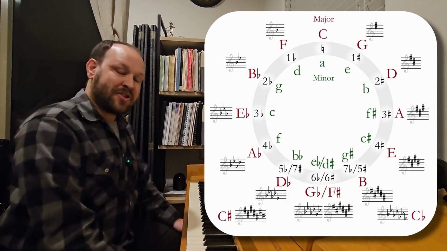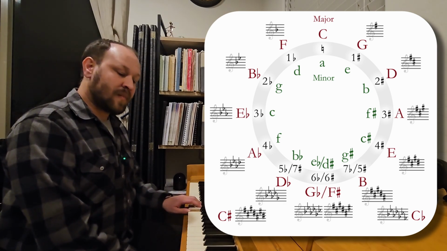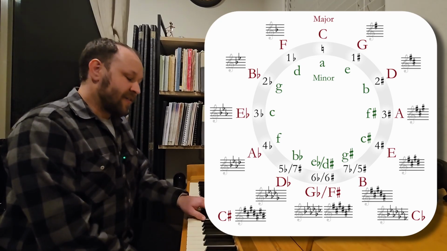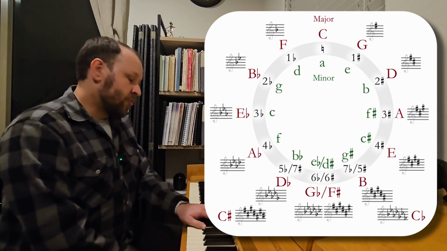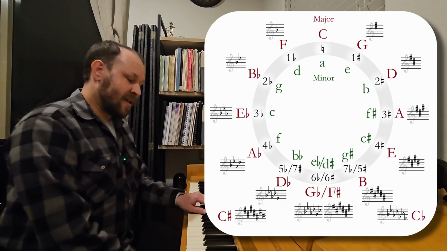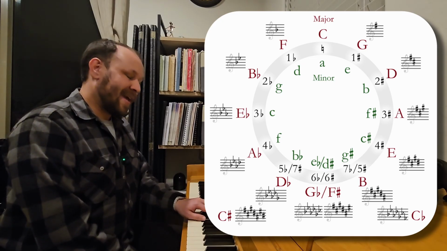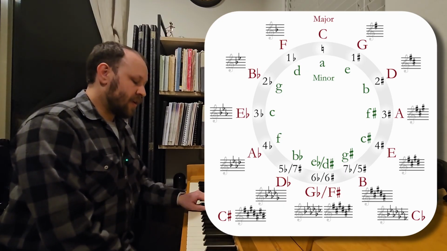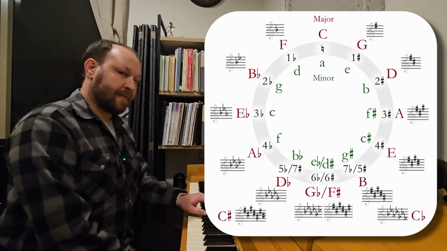So now, without as much chatting, we'll go around the circle of fifths. From C, C7, resolving to F, F7 resolving to B flat, B flat 7 resolving to E flat, E flat 7 resolving to A flat, A flat 7 resolving to D flat, our D flat 7 resolving to G flat. We can also call this the F sharp.